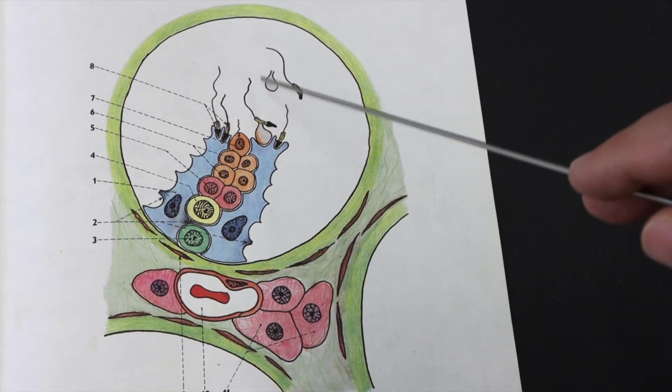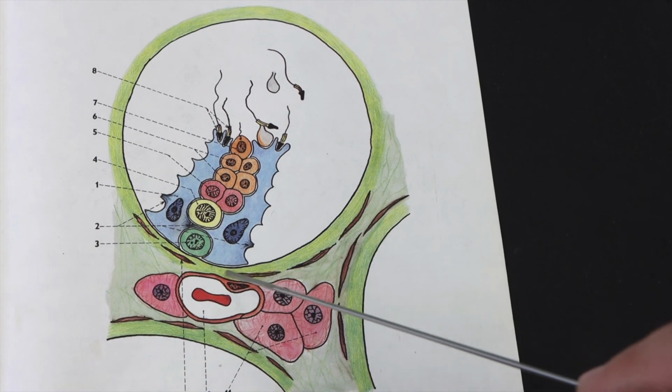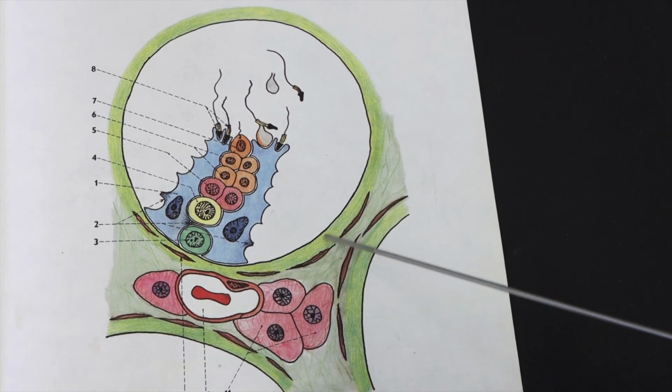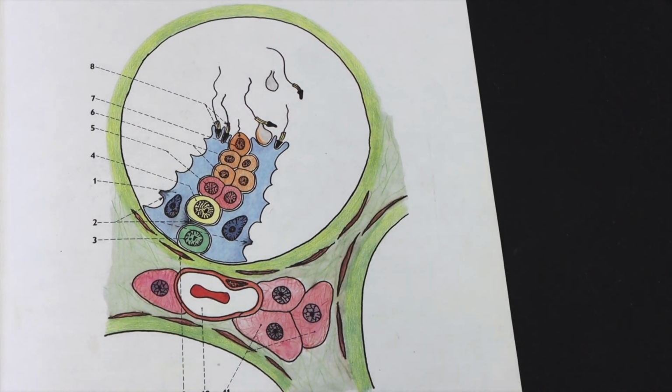And finally the mature sperm is produced here, and goes toward the rete testis, and through the rete testis it goes through the ductuli efferentes or efferent ducts toward the head of the epididymis.